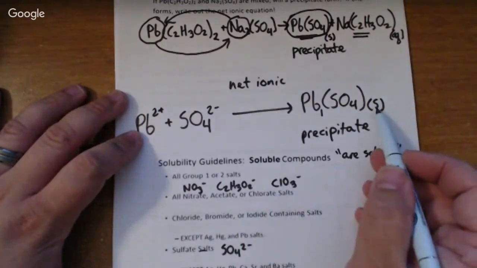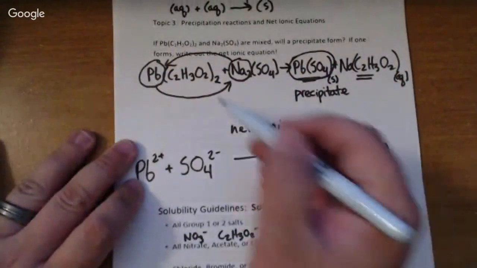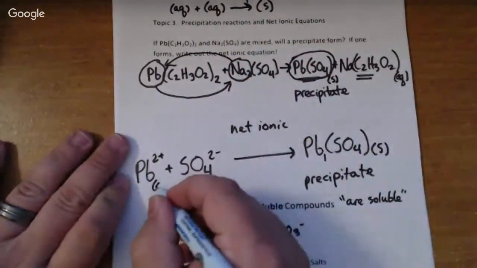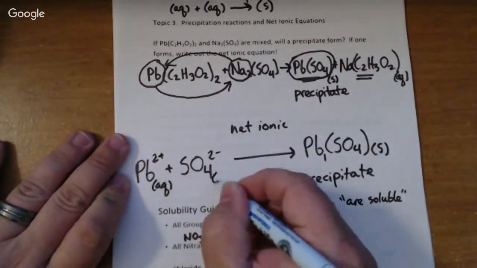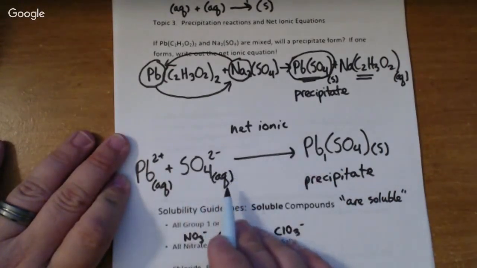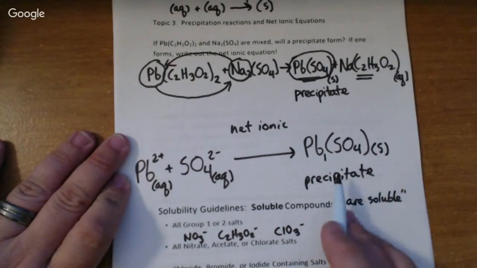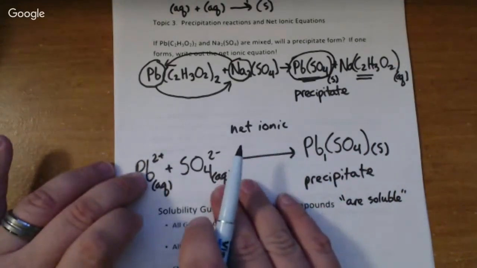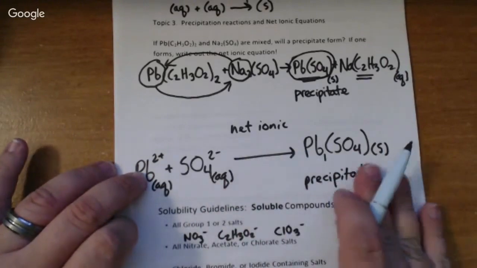Our pattern for precipitation reactions was aqueous plus aqueous makes a solid. So Pb2+ is going to be aqueous. So is SO4 2-, the sulfate. So I get aqueous plus aqueous yields a solid. The solid is the precipitate, and our net ionic equation just describes the pieces that make up the solid, or the precipitate.